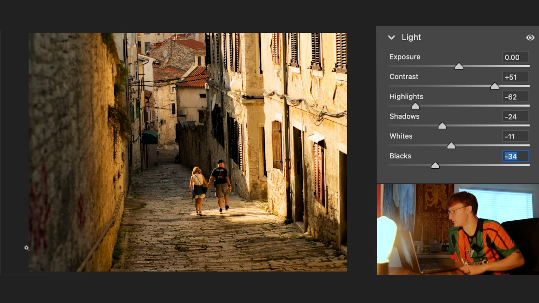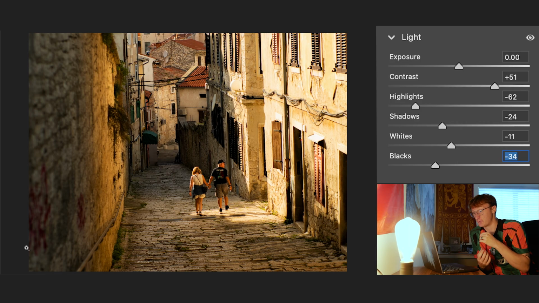Drop the whites a little bit. It was a bright day. Drop the blacks so that we're accentuating a little bit more of the deeper parts of the image, what's further down this path versus what we're looking at as our primary subject here.